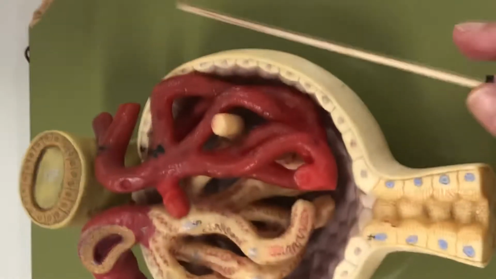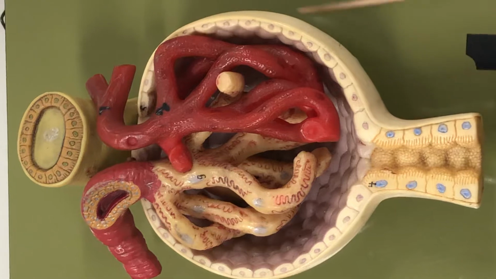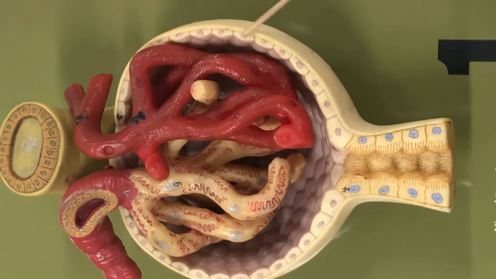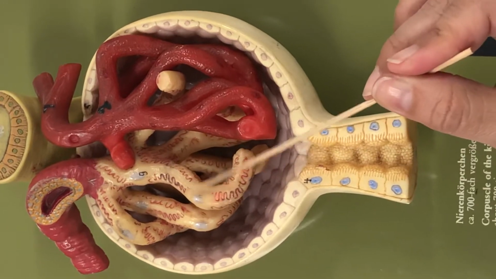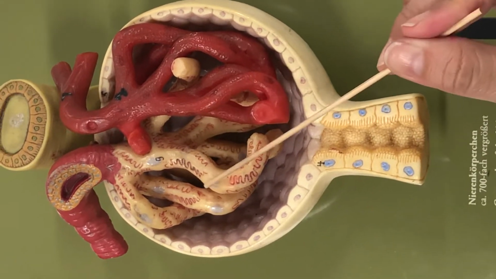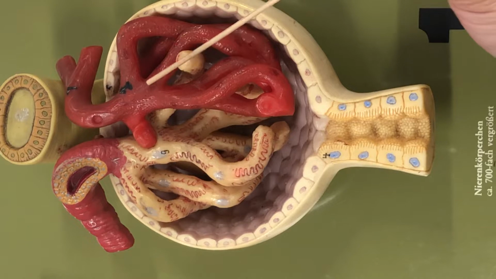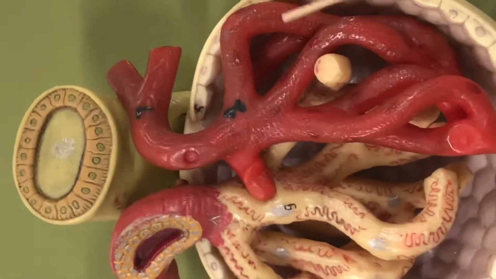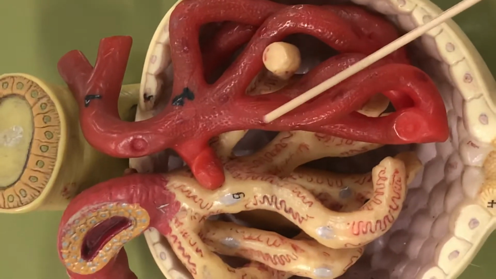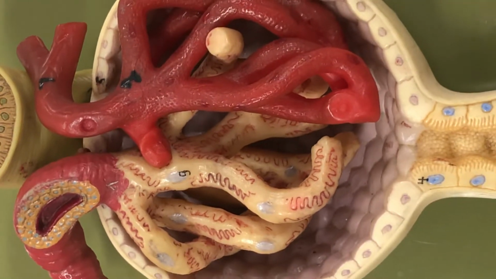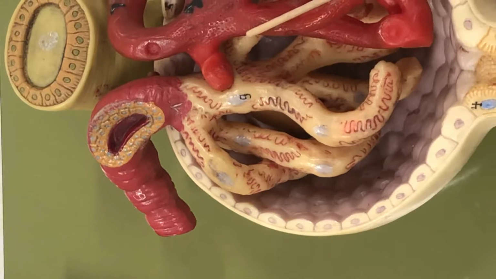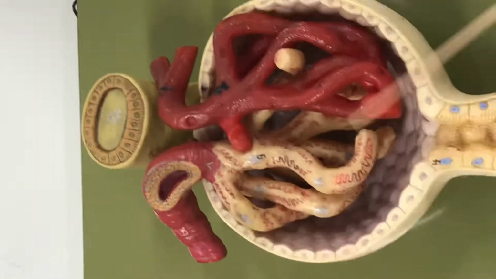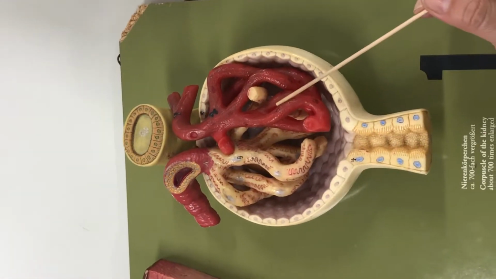Then we come over here, and now you see the corpuscle. This is the capsule, the glomerular capsule, and this is the glomerulus. The difference between this side and this side is that this side is showing you just the capillaries, and you can see the little tiny fenestrations, the little tiny openings. This is the glomerular capillaries, and these are the podocytes that sit on top of that. All this together makes the glomerulus.